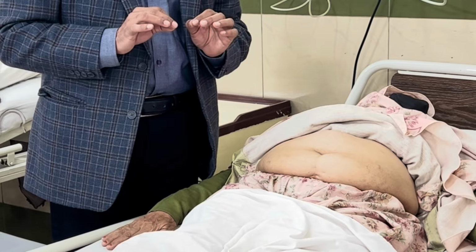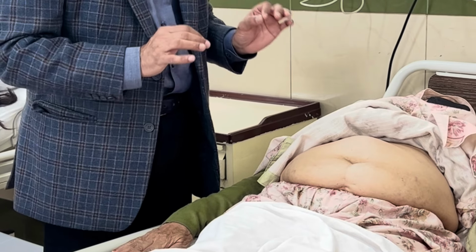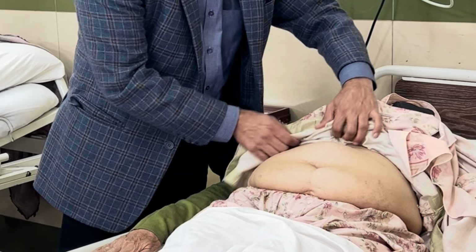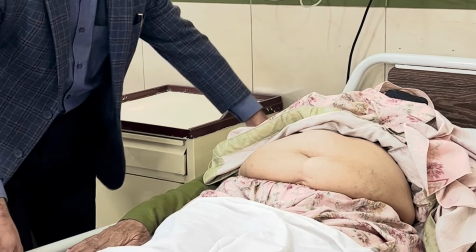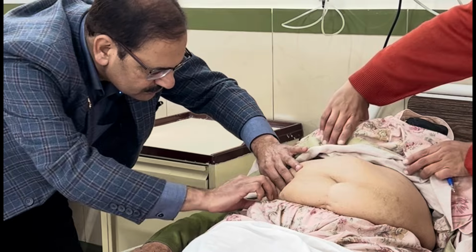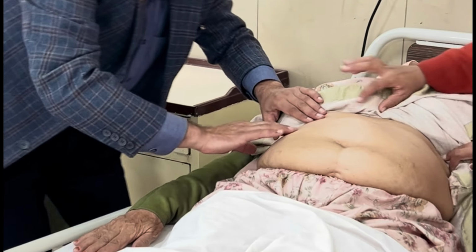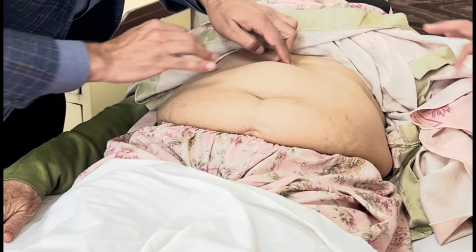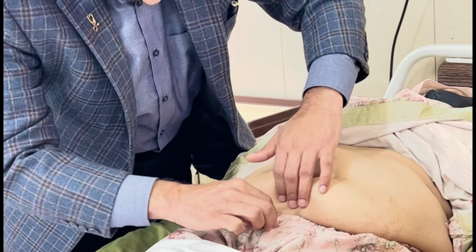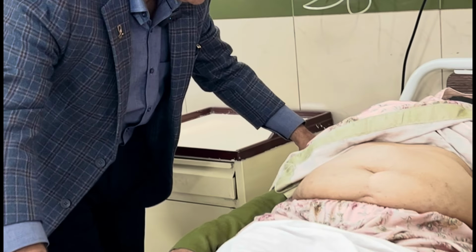Then comes inspection, and inspection is of three types. One, keen inspection, inspection as if you want to find something, you want to search something. So that inspection should be like this. So I can see a spot here, a mark here. So this is keen inspection.